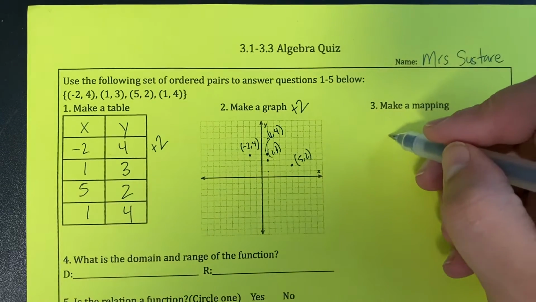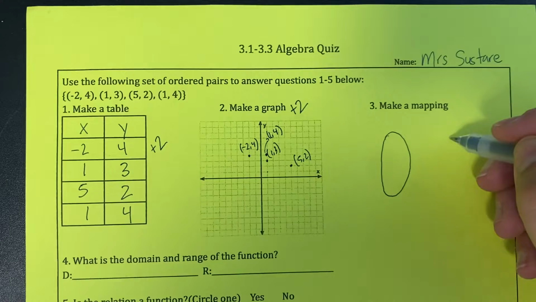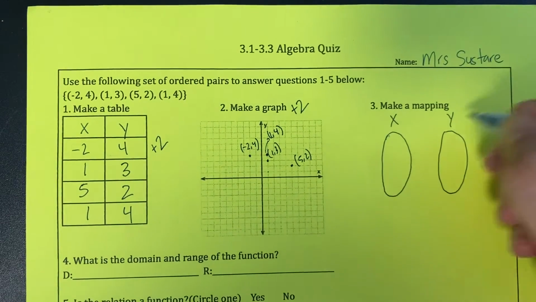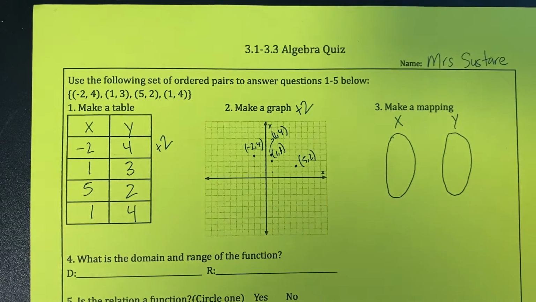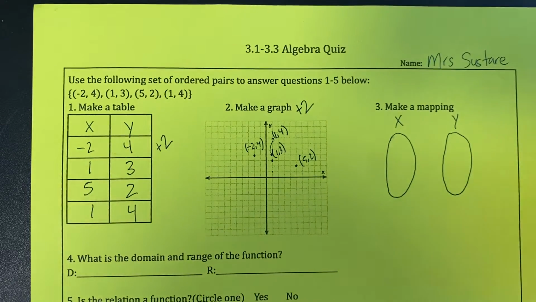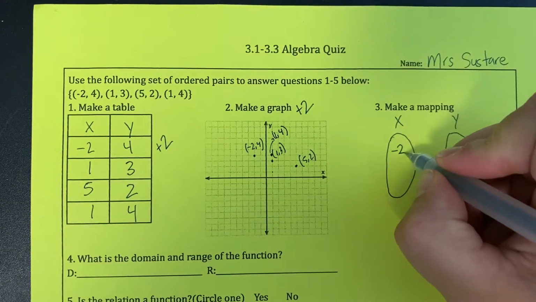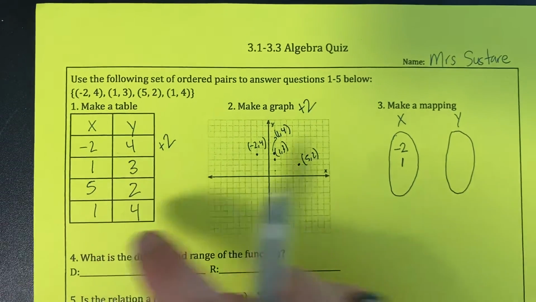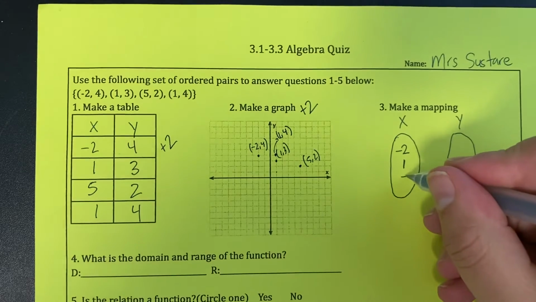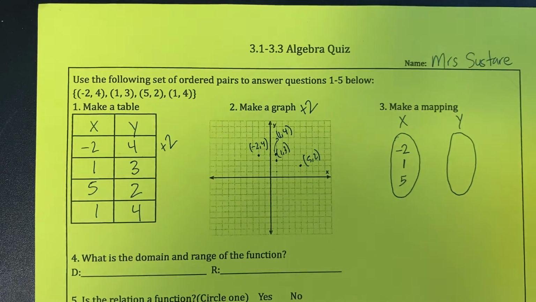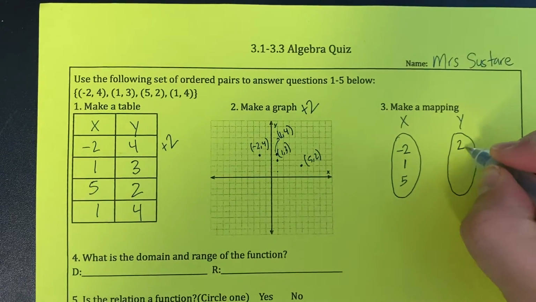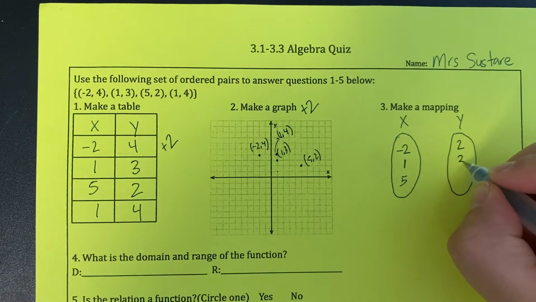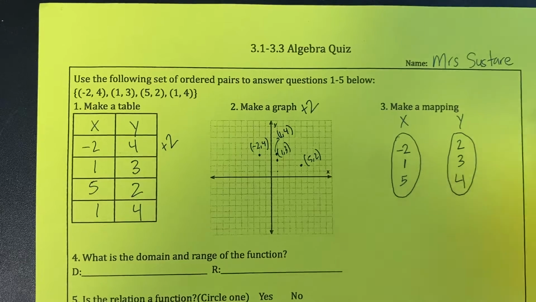All right, here's our mapping now. Give yourself some ovals. We got our x's and our y's. List your x's in numeric order. So -2, 1, even though the 1 is repeated, you only put one of them, and 5. And on the other list, I have 2, 3, 4.